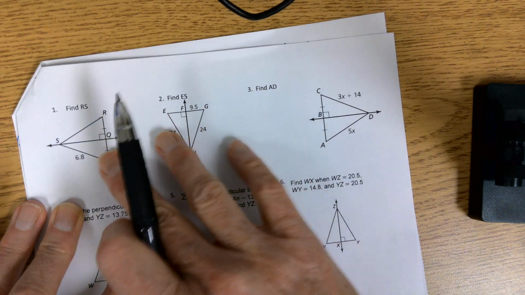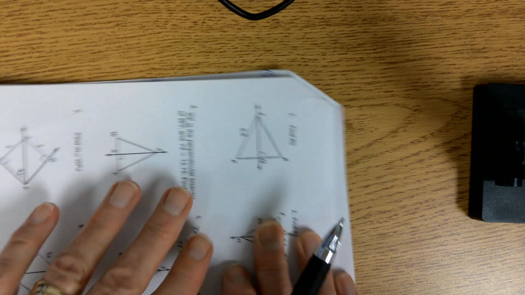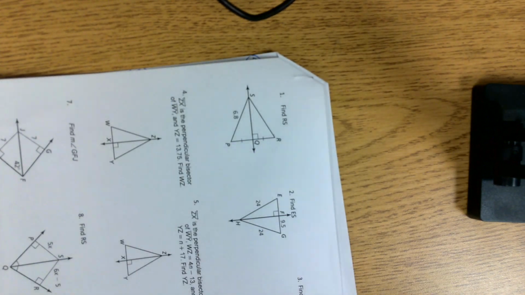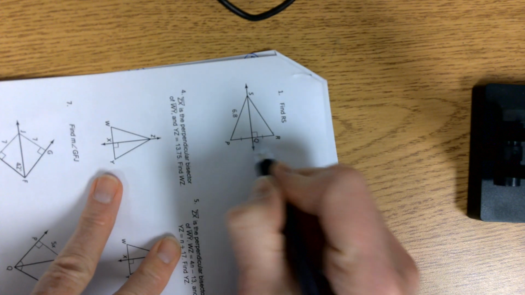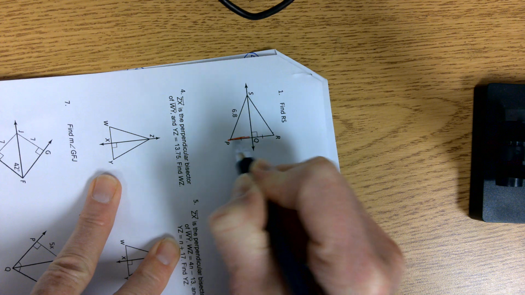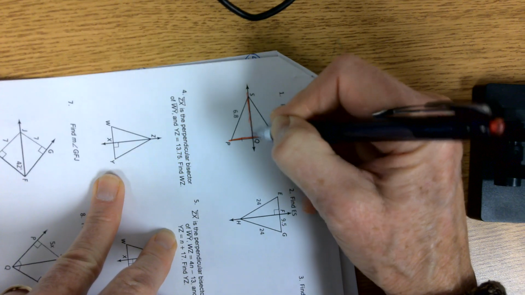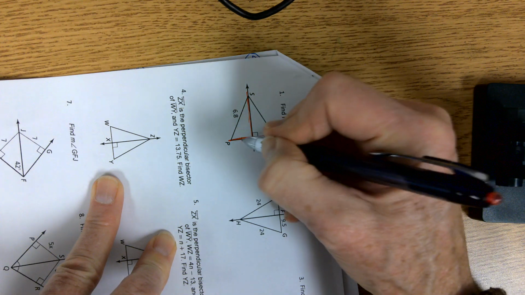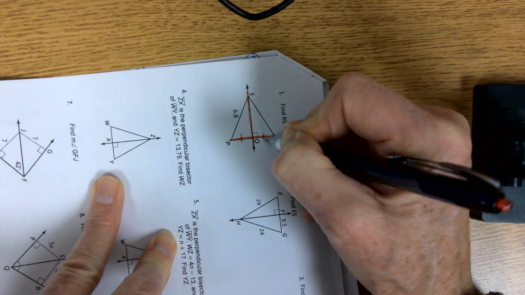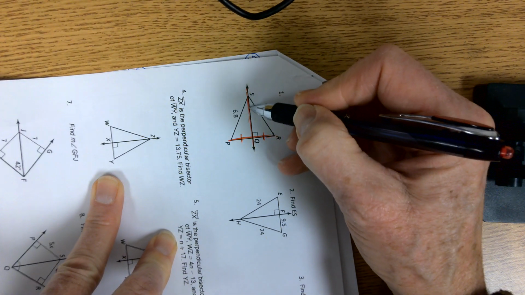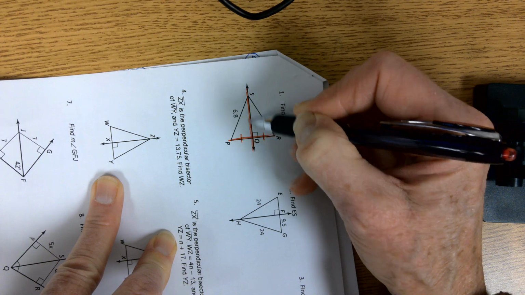If I take this picture and look at it this way, I have segment PR, and this is my segment bisector. So it's a perpendicular bisector.